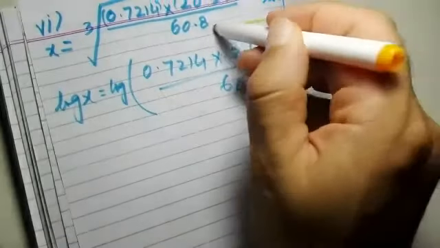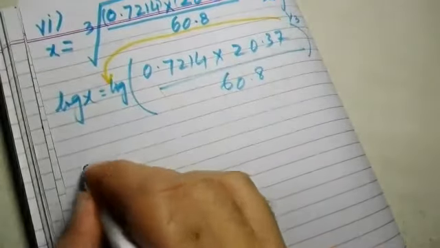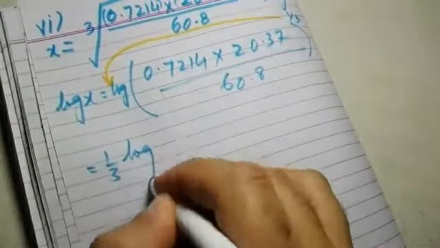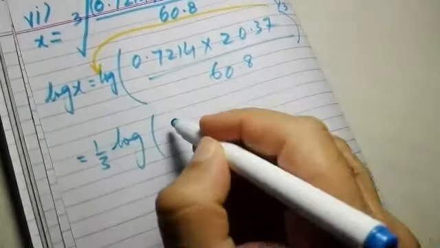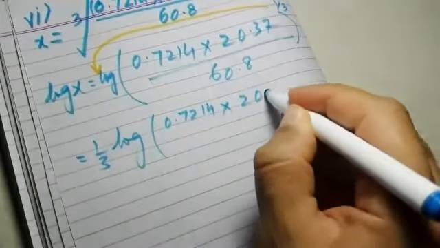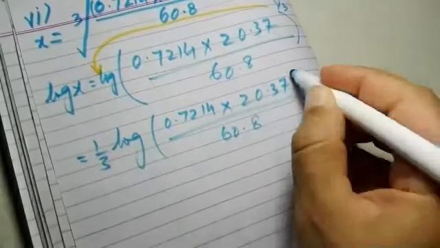So what is my first task? I will first shift this 1 by 3 to the beginning as a multiple of log, and the rest of the question will be 0.7214 times 20.37, whole divided by 60.8, as it is.